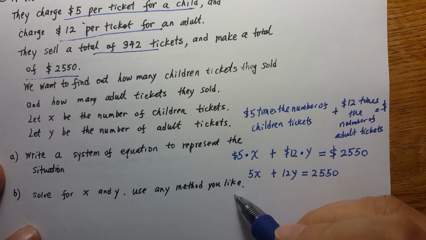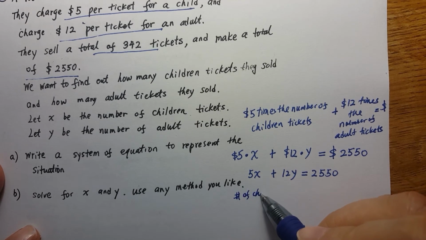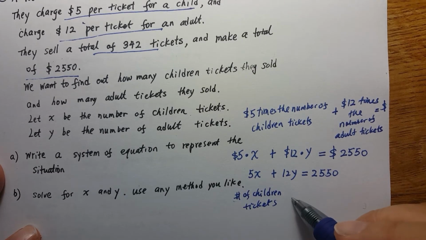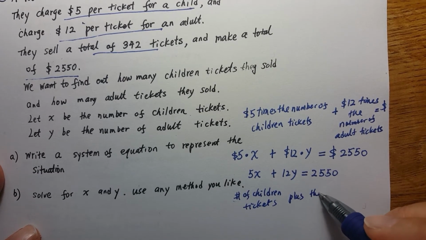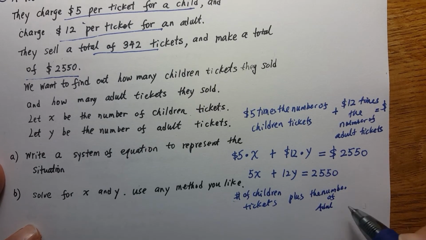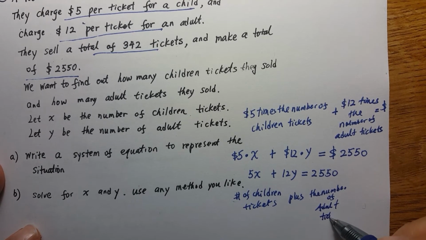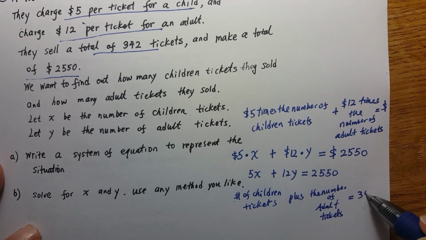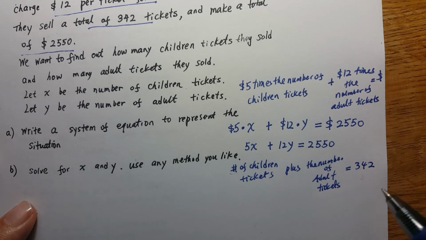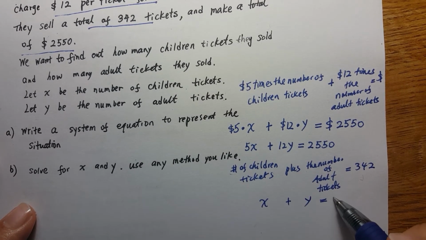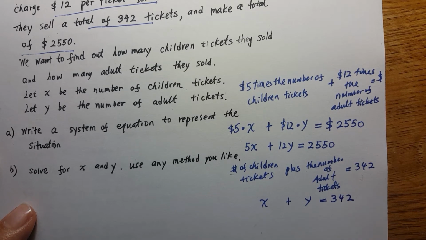So the number of children tickets, plus the number of adult tickets, equal 342. So that means X plus Y equal to 342.